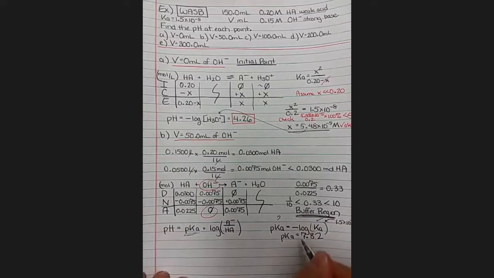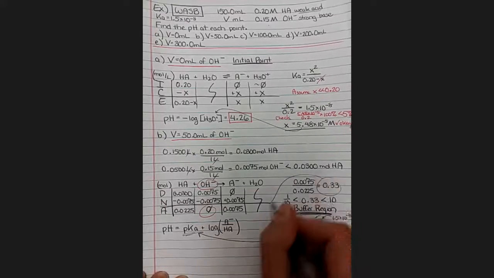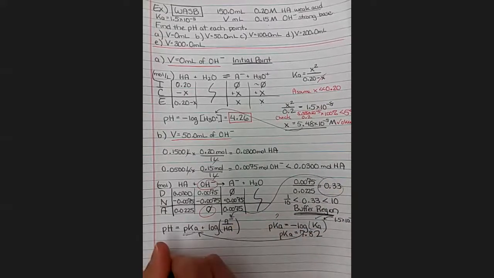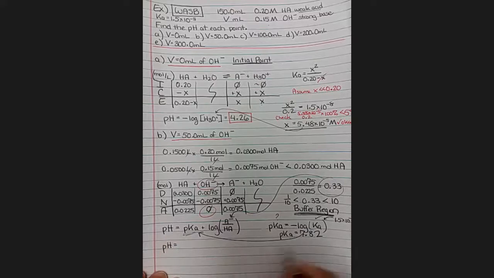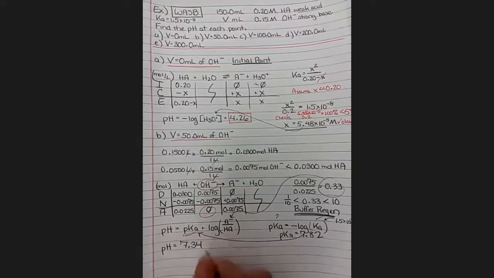So now we can go ahead and plug that in. And we have this fraction that we already calculated, and we can plug that in here. So pH equals 7.82 plus log of 0.33. And we get 7.34.